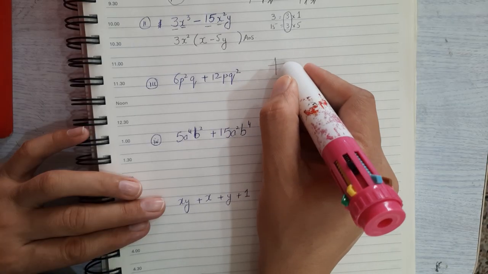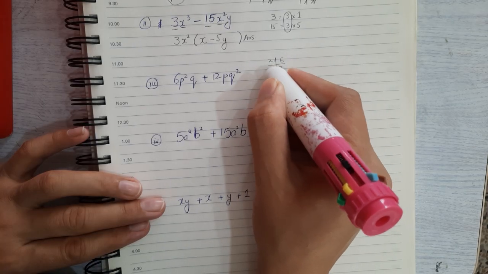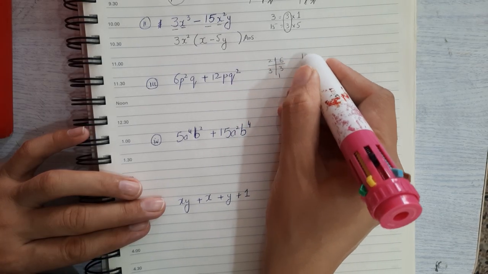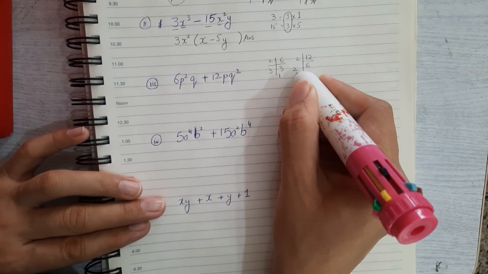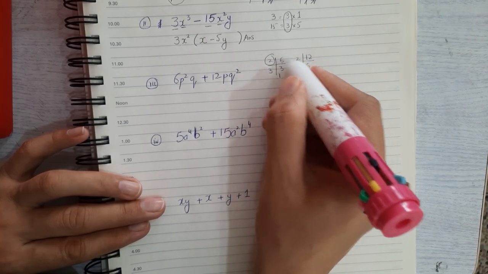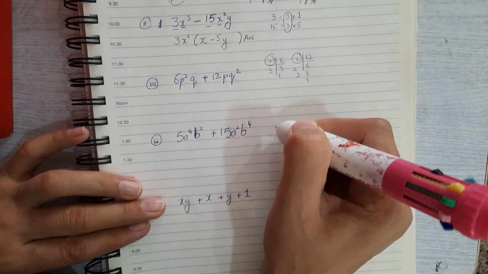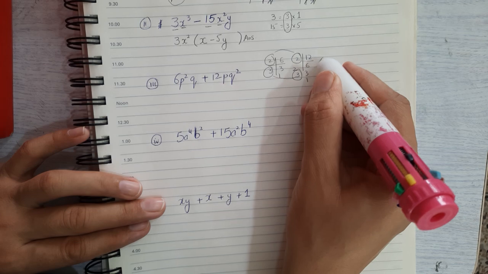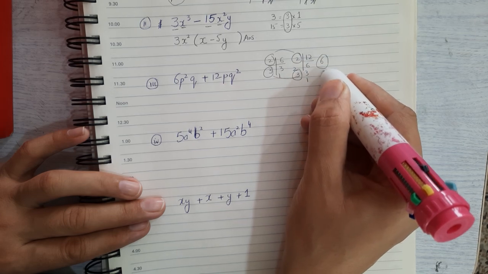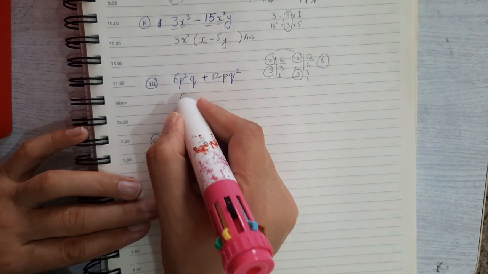And you can also do it using prime factorization, like 2 3s are 6, 3 1s are 3. And then for 12, 2 6s are 12, 2 3s are 6, and 3 1s are 3. Now look at the common: 2, 3. And 2 multiplied by 3 is 6. That means the HCF is 6. Right? So you will write 6 outside.